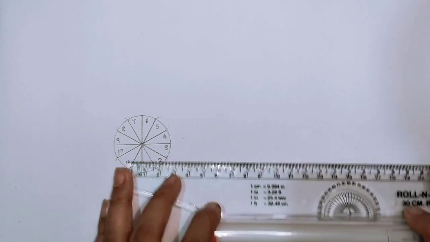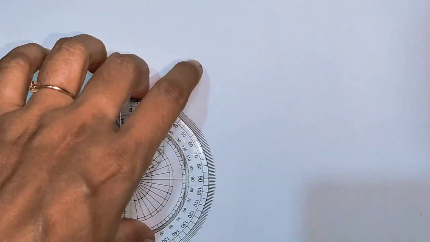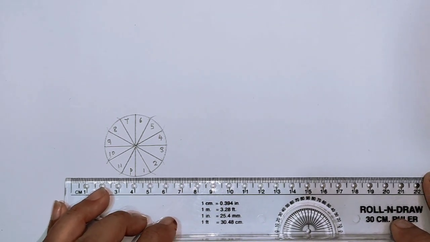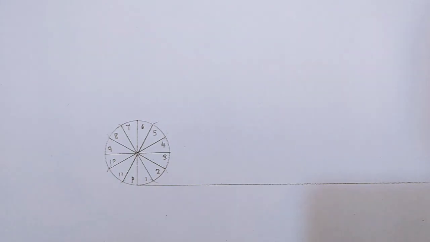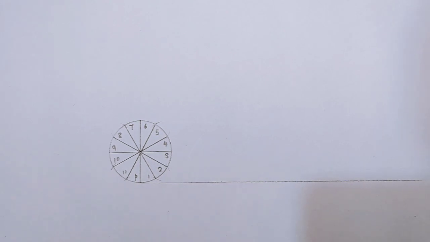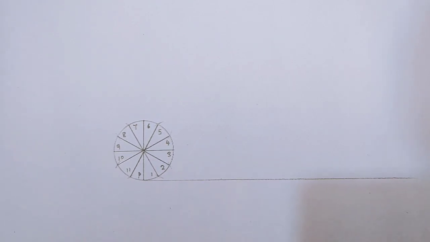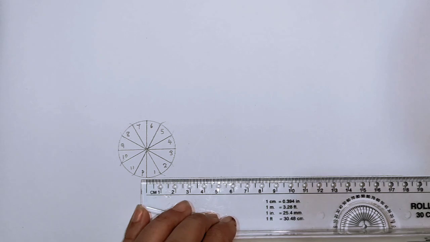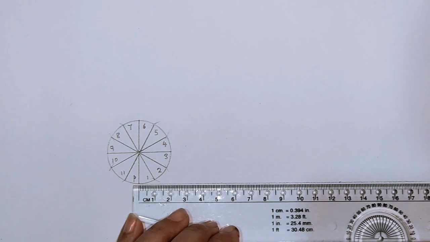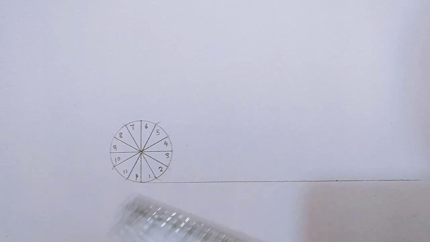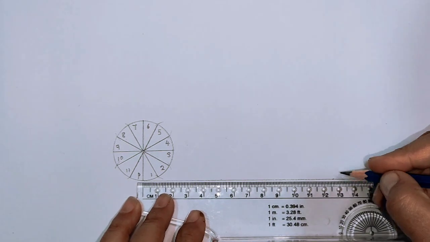Next step, draw a horizontal tangential line to the circle at point P, having its length equal to the circumference of the circle. Circumference of the circle is what? Pi d. So pi into 40, the calculation is 125.7 mm. So we will take here 126 mm approx.